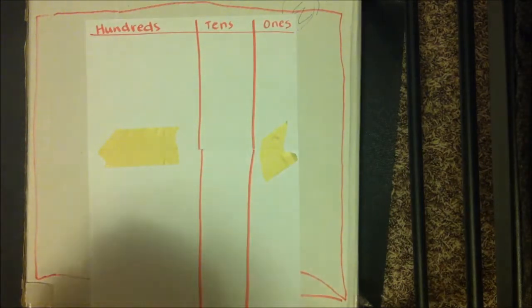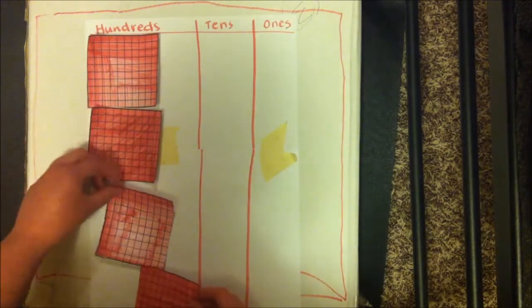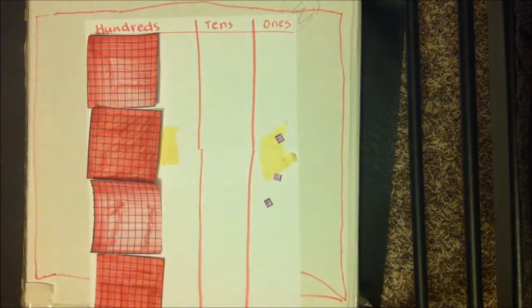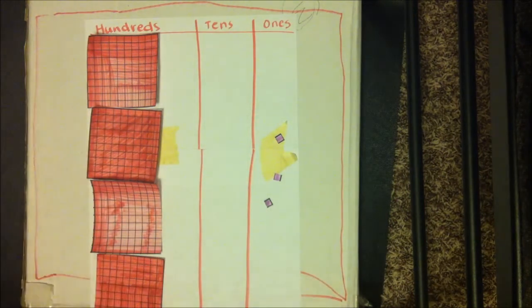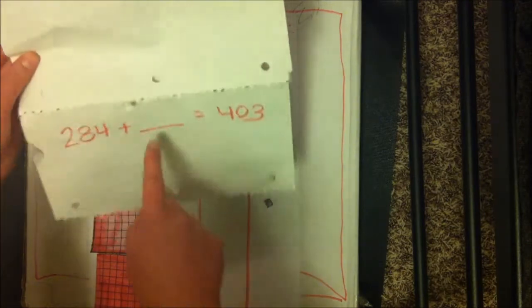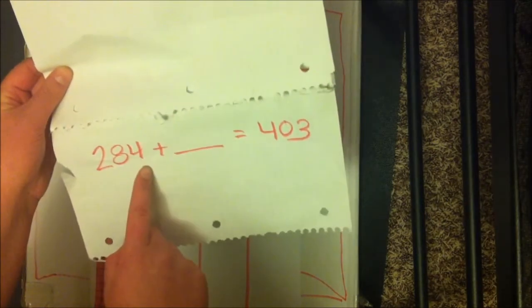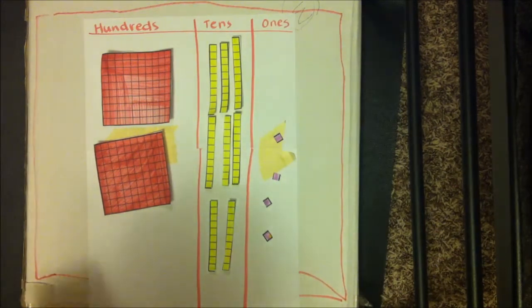And we know that the largest number that could be on this chart is 403. That's actually the number we want to end up with. So there's 403. That's what we want this to look like at the end of our equation. So since we're doing 284 plus a number equals 403, we need to find this number. So we're going to start off with using 284 on the chart. So we have 284 here, and we need to add a certain amount of numbers so that we can end up with 403. So we can start by adding 100.